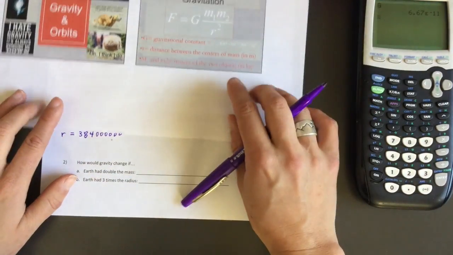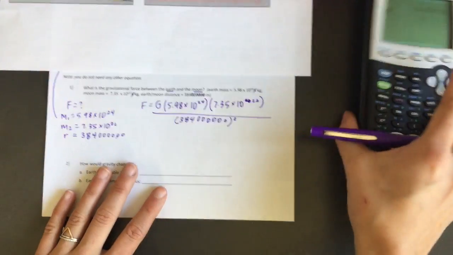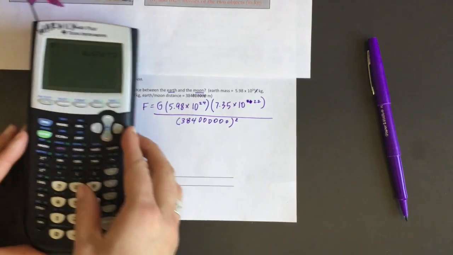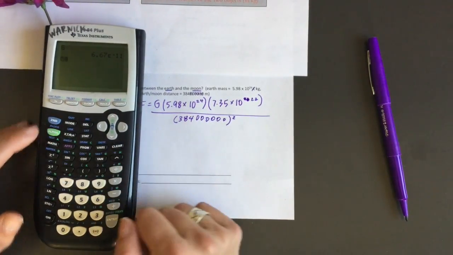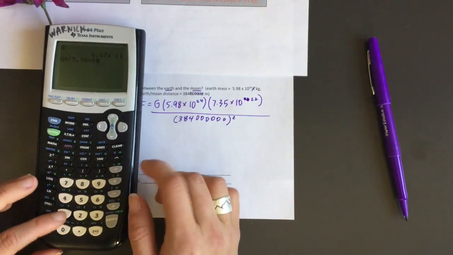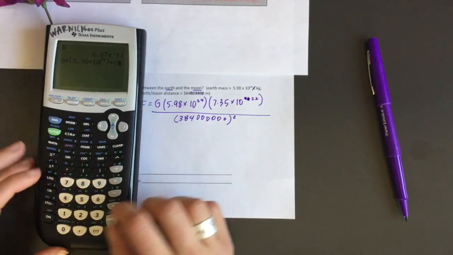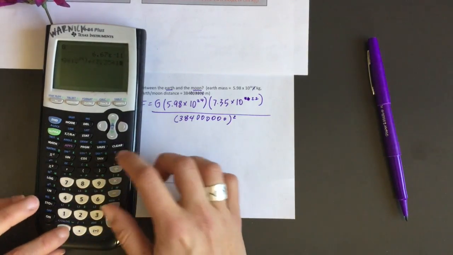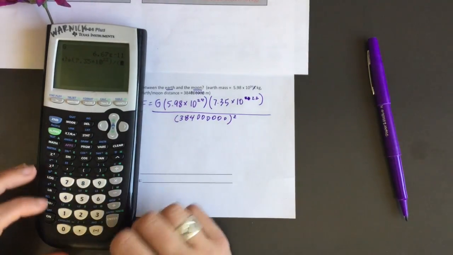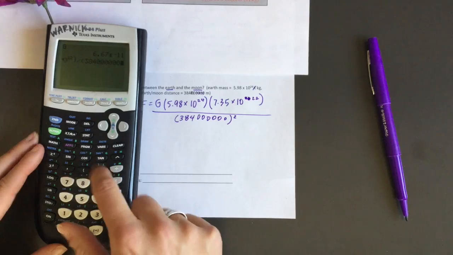So remember, I'm just using the number one equation of our unit, the only one. So from here, we just have to type in. I just wanted to make sure that G is stored in the calculator, and then G times parenthesis, times, and now that is divided by 384, 1, 2, 3, 4, 5, 6 squared.